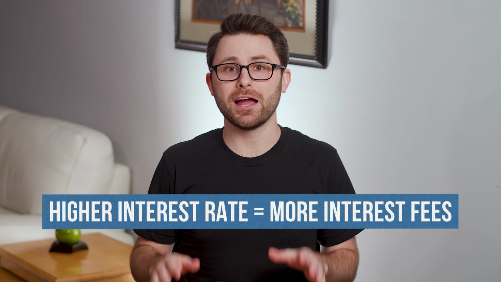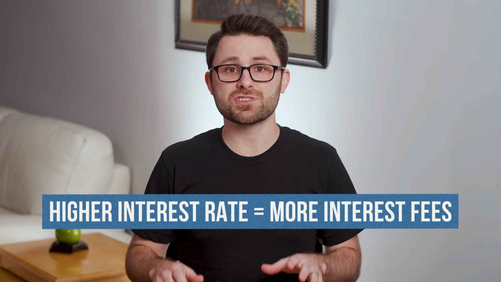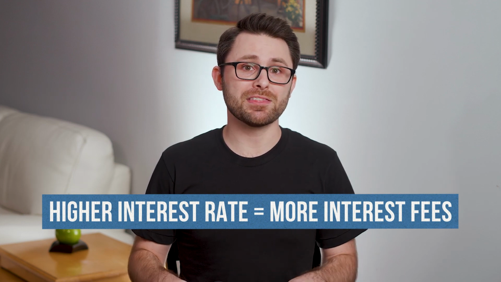Remember, the higher your interest rate, the more interest fees you'll need to pay every month for the privilege of borrowing that money. Apart from whether your loans have a fixed interest rate or a variable interest rate, another important distinction is whether they're subsidized or unsubsidized. From the moment you take out your student loans, you start to get charged interest fees, even if you're not making any payments because you're still in school.